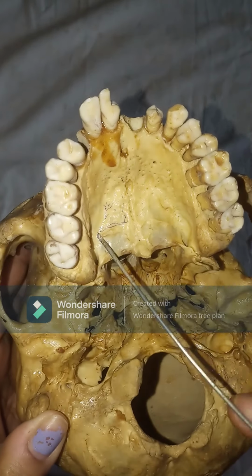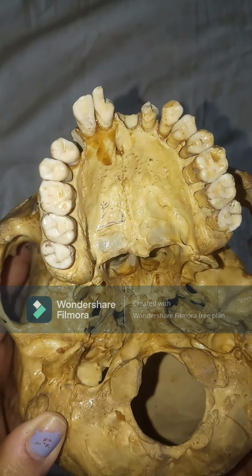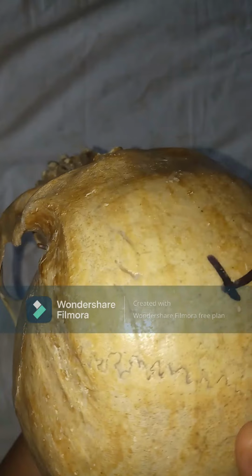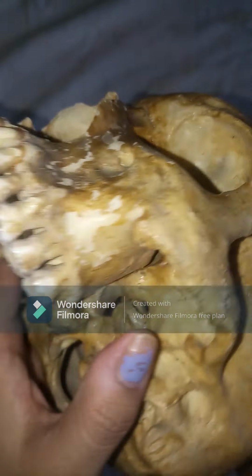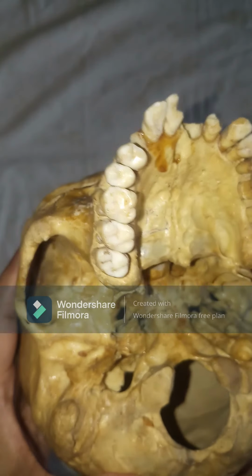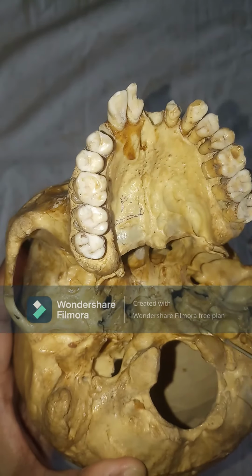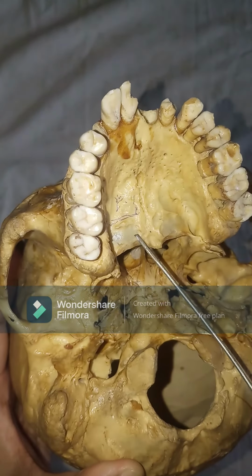So this is the inferior area because we are holding the skull upside down. This is the skull. Normally, to study the basalis, we are turning it like this. So this is the inferior surface of the hard palate. Okay. So this is the inferior surface.